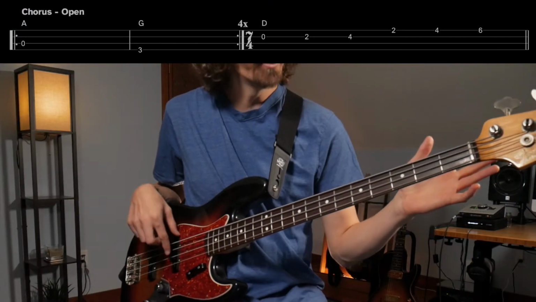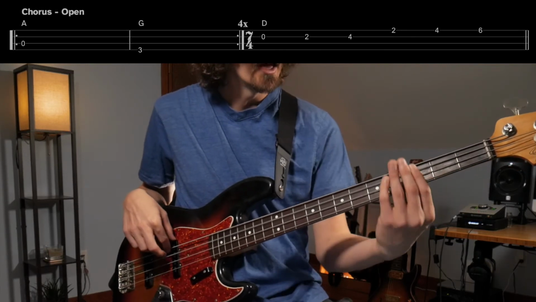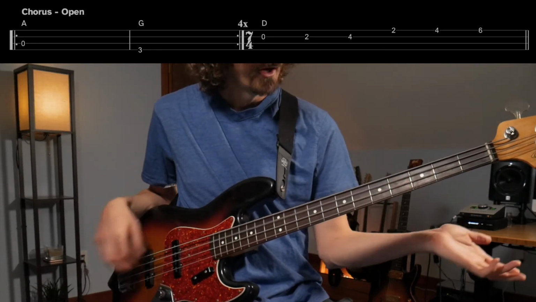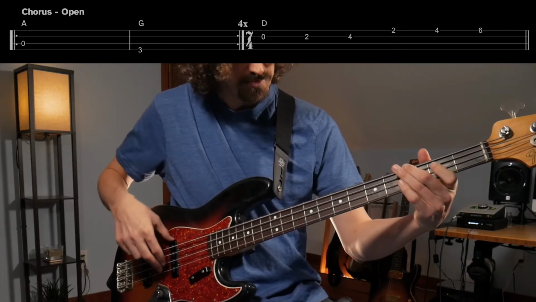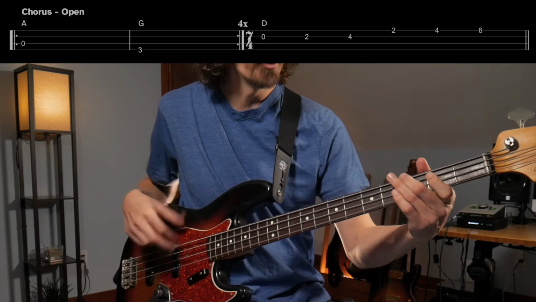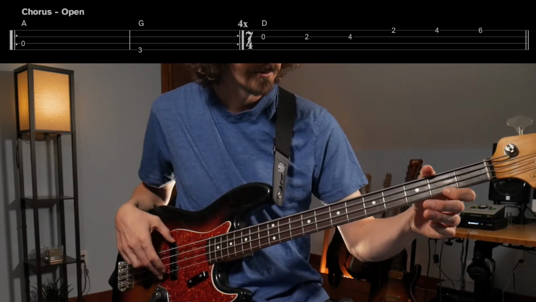So chorus is back to the open sound, and it's just essentially A and G. You can play it however. I like to play open A, like that, and that's giving it a bigger, open sound.